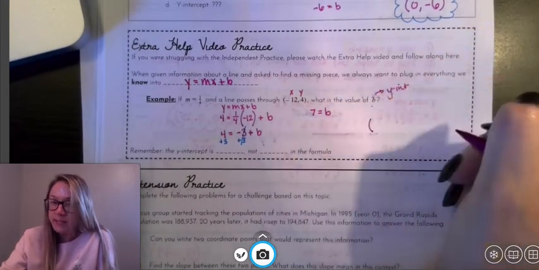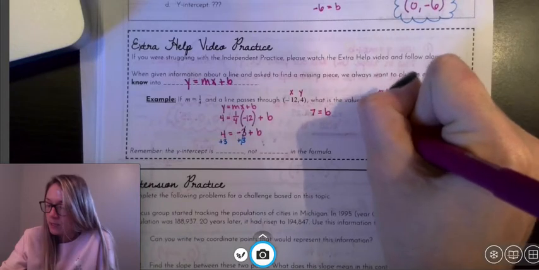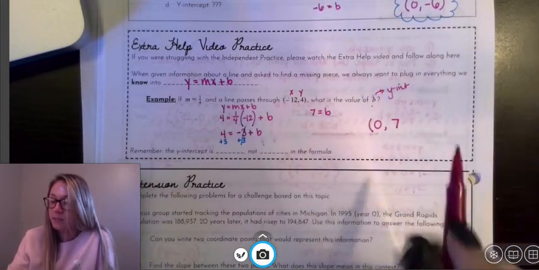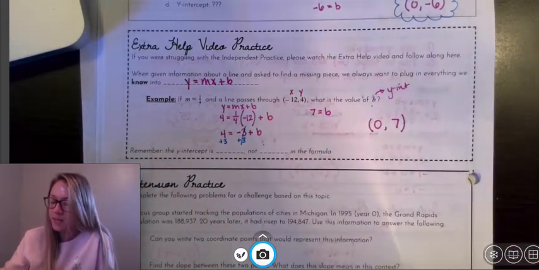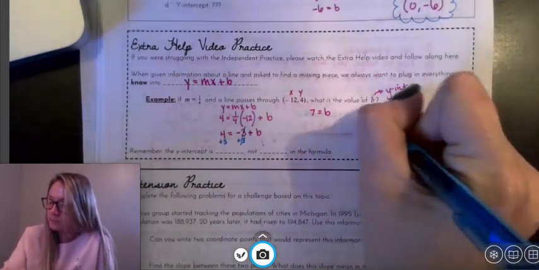And when I write it as a point, I get 0, 7. Because it's my y-intercept, the 7 goes in the y spot of my point. And this is my final answer.